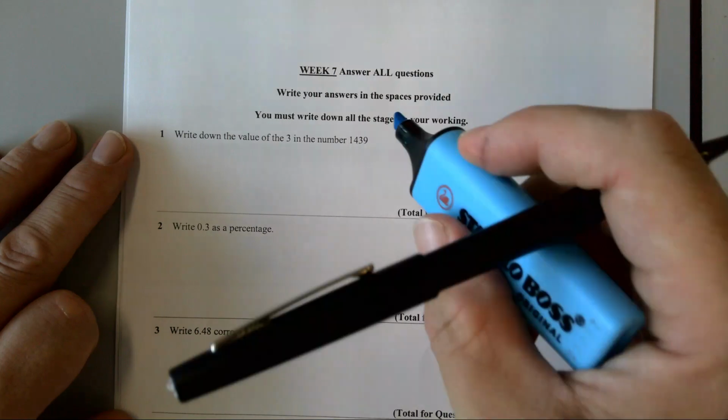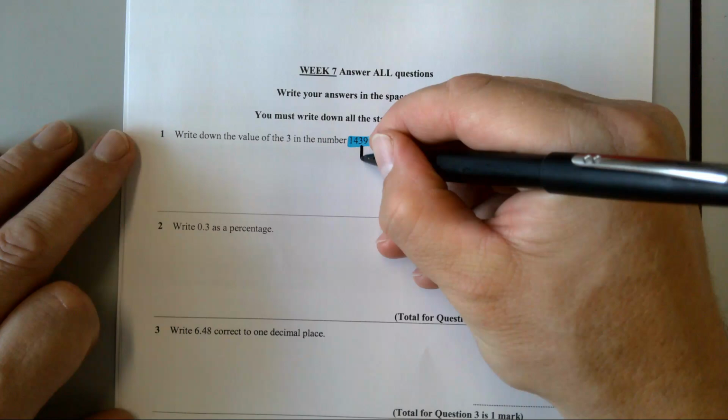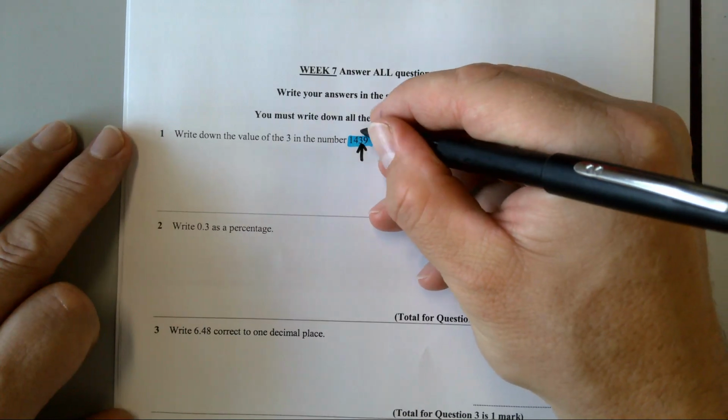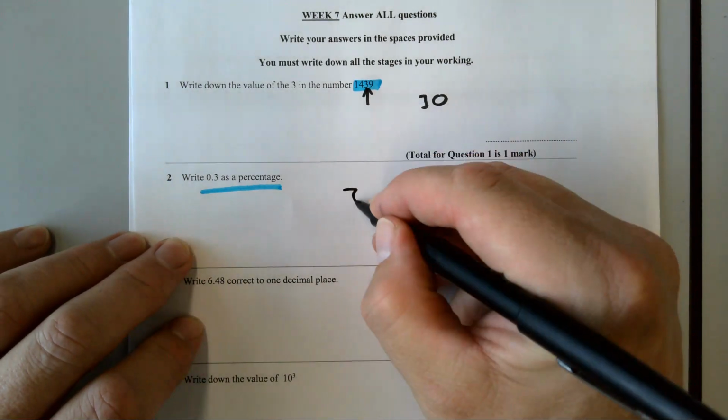So, looking at the first question, write down the value of the 3 in the number 1439. So we're looking at the 3, so the 3 is in the tens, so it stands for 30. Next question, write 0.3 as a percentage. So 0.3 as a percentage would be 30%.